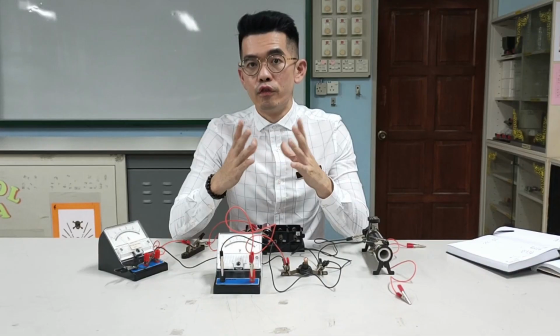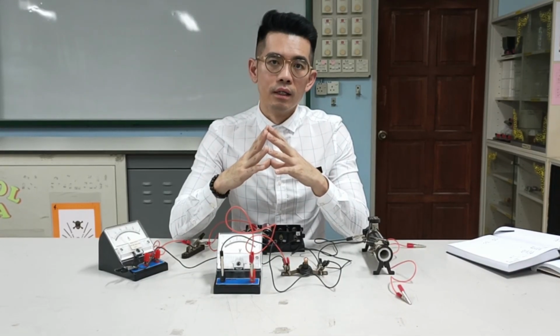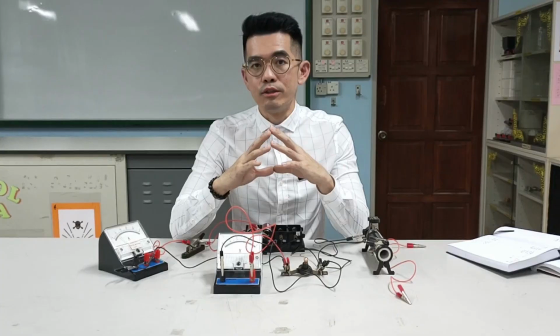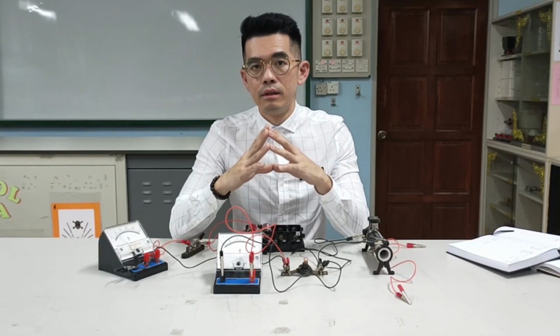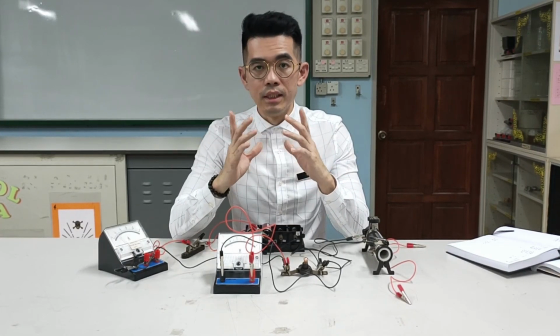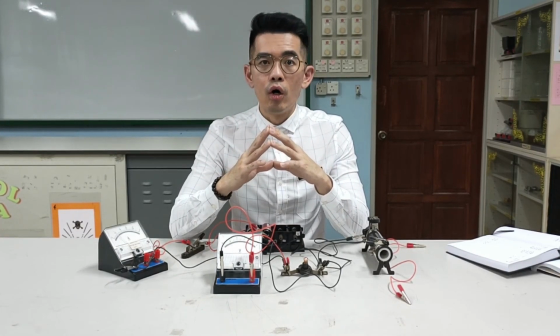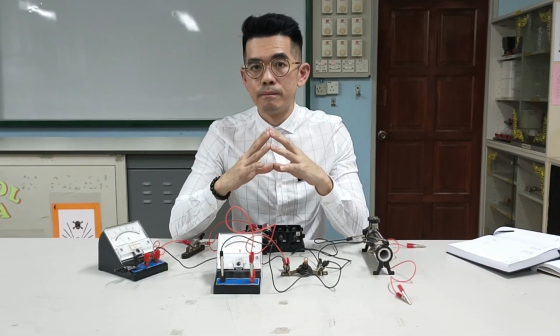between V and I for the non-ohmic conductor, and we expected a curved line passing through the origin, where they will not obey Ohm's law. So let us plot the graph together and discuss why non-ohmic conductor do not obey Ohm's law.